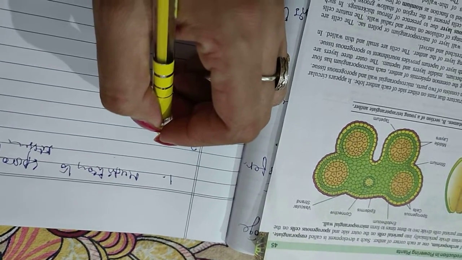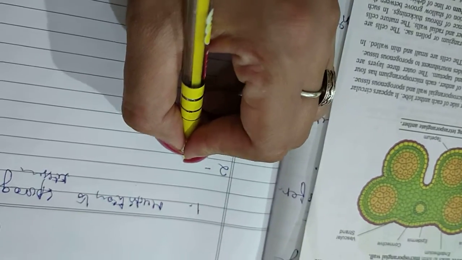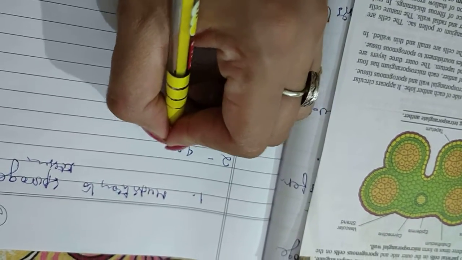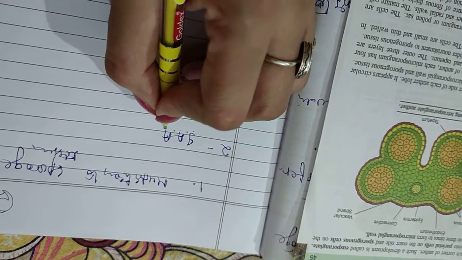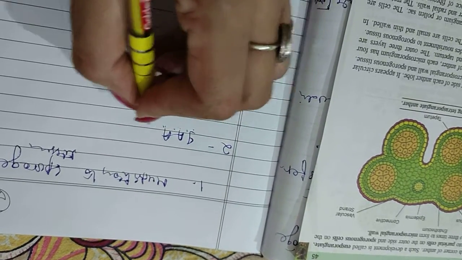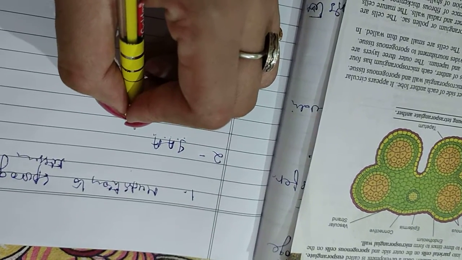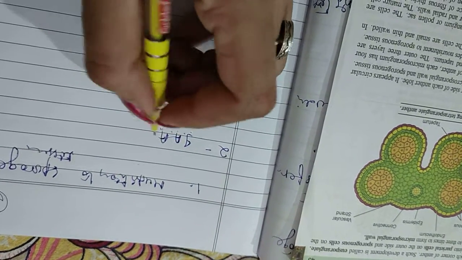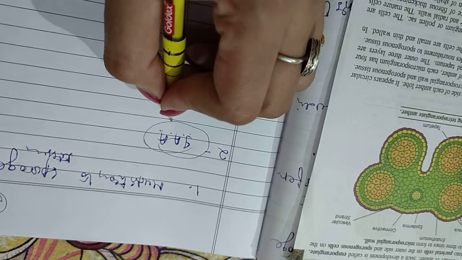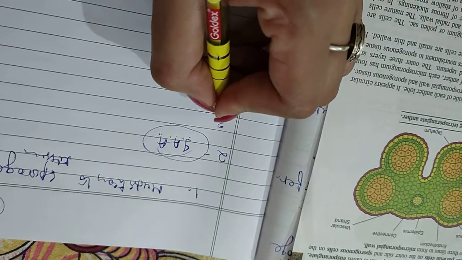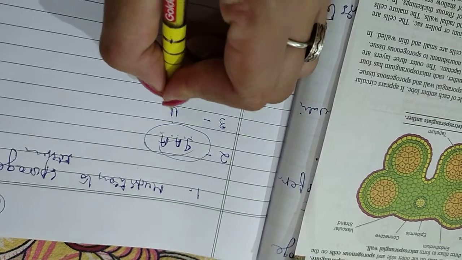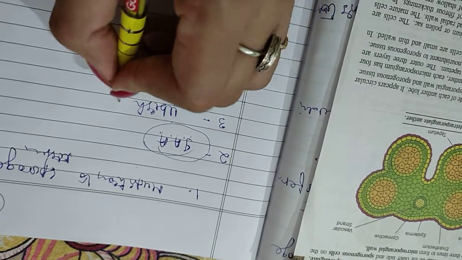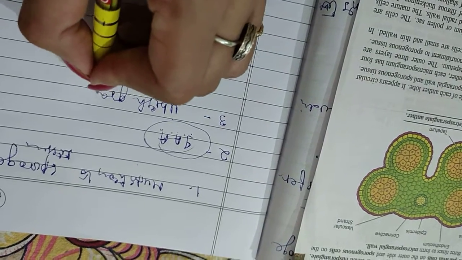it secretes hormones like IAA, indole acetic acid, and these are stored in the pollen grain for its early growth. Then next, the tapetum also secretes Ubisch granules.